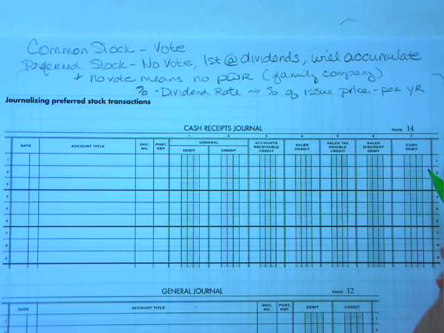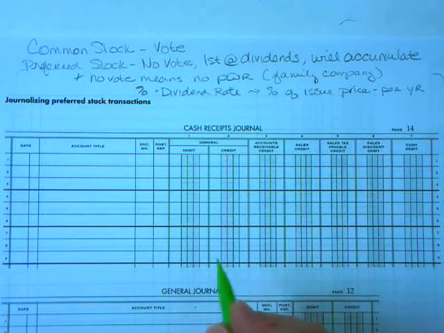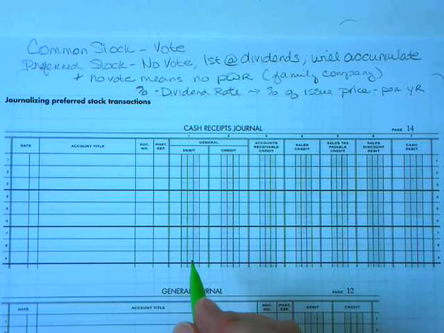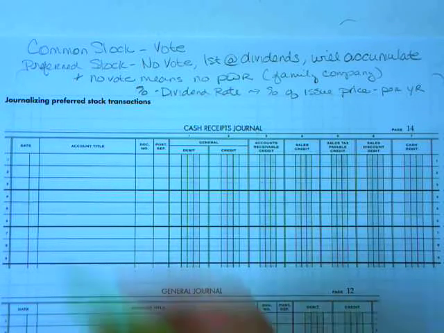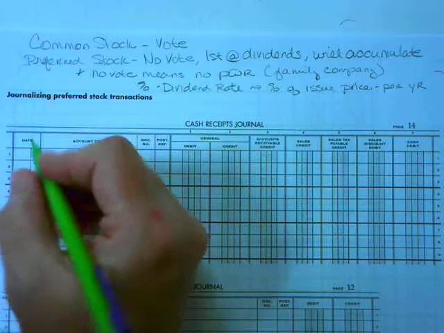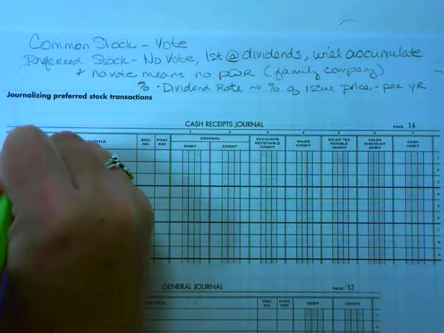So it tells us on March 17th, page 309, we received cash from Latoya Davis for 200 shares of 6% $50 par value preferred stock at par value. So 200 shares times 50 is $10,000. So we didn't pay anything over the par value price.